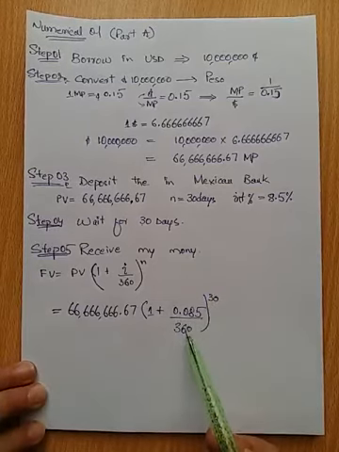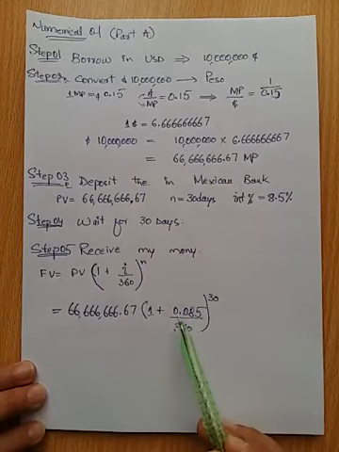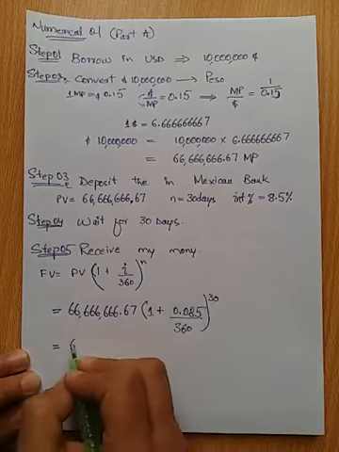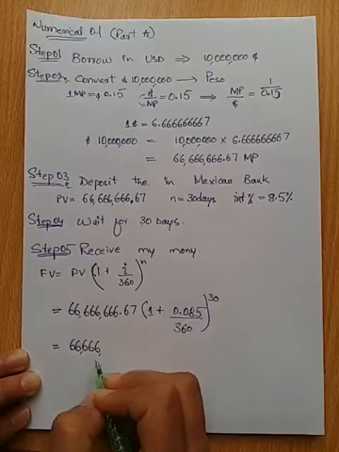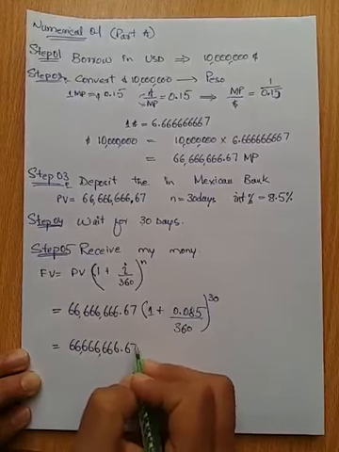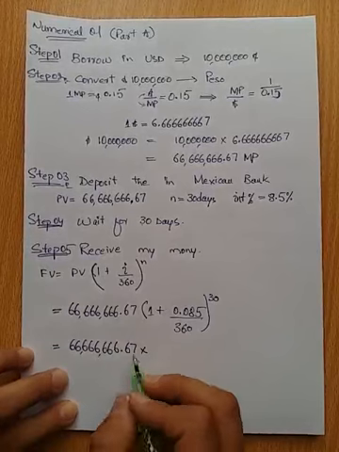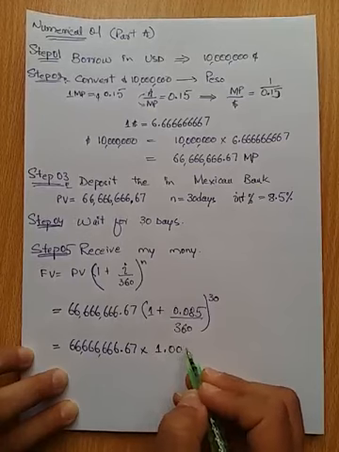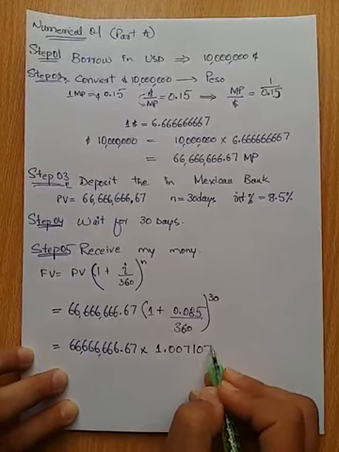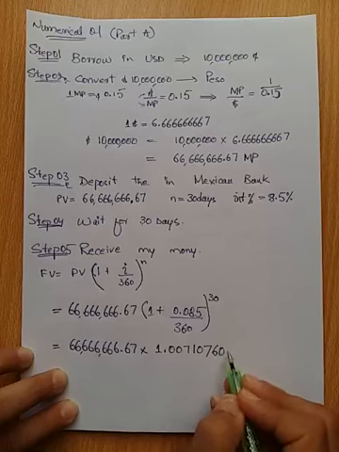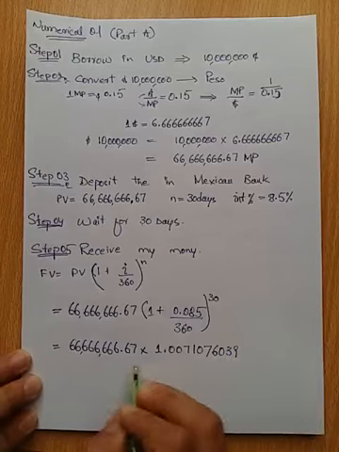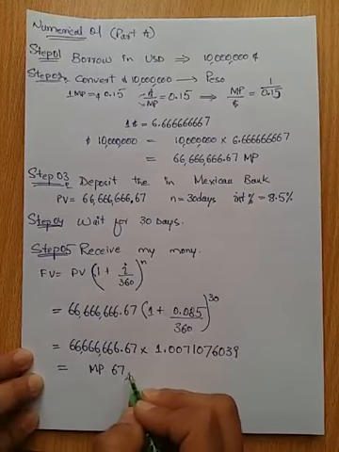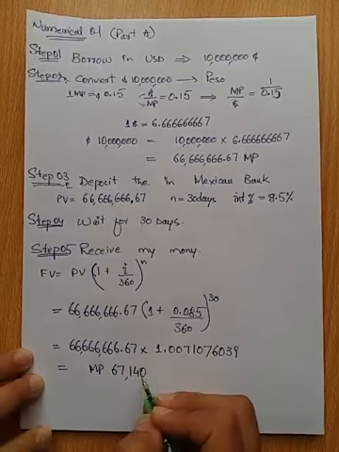So 0.085 will be divided by 360. Whatever answer I get, I will add it to 1, and then I will take the power 30. Okay, so I will not do this calculation. You can do it yourself. I will just directly write the answer so that your MBs can be saved, and the answer would be 1.0071076039. Okay, when you multiply that, we get a value of Mexican peso 67,140,000.